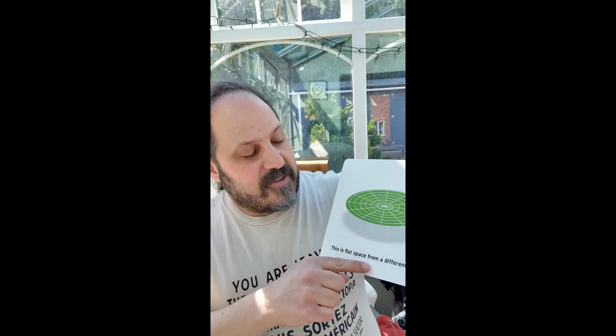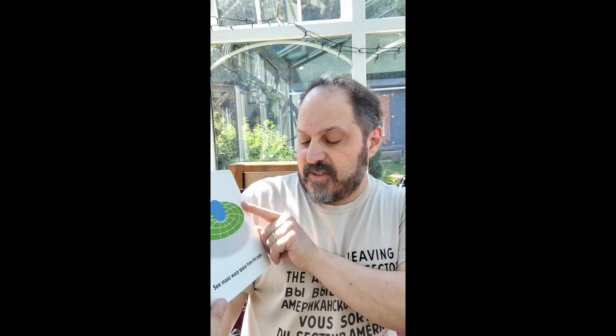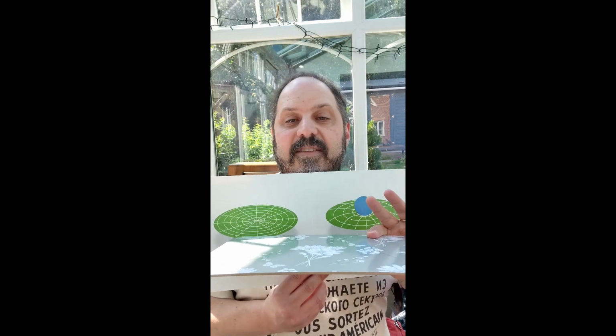This is flat space from a different angle, sort of what we call bird's eye view. And this is what it looks like when there's a mass in it. See, mass warps space from the other angle. So this is what flat space looks like. See how they look similar? And this is what it looks like when it's curved.